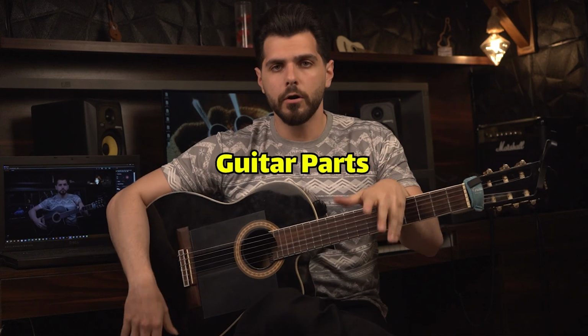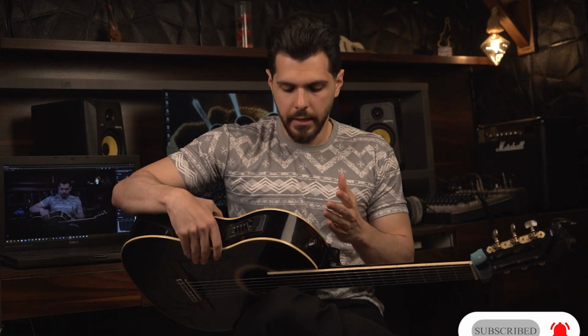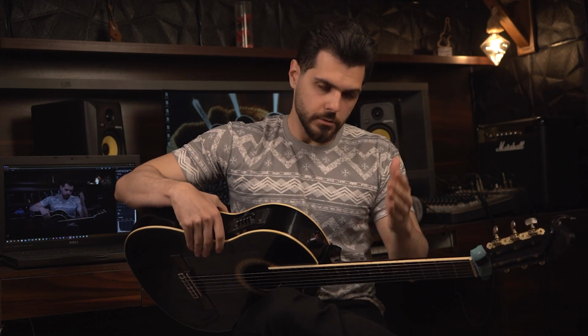Let's go through the different part names that the guitar has. The upper part is called the headstock or head. These, as I mentioned, are tuning pegs. This left side support of the strings is called the nut. This is the fretboard, the board that contains the frets, also called the neck. This is the neck joint, the joint that connects the soundboard to the neck. And this, as I mentioned, is the soundboard, the board that amplifies the guitar sound. This is called the saddle, and this white one, the right hand support of the strings, is called the bridge.